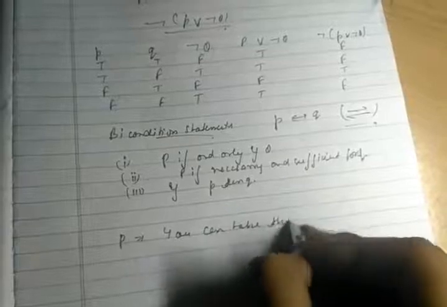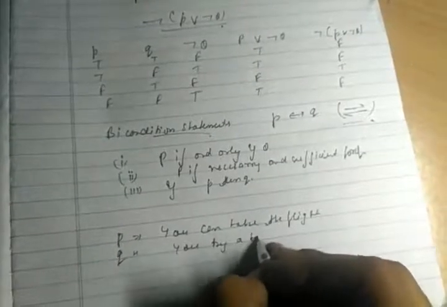You may take an example: there is a statement P like this, you can take the flight, and another statement Q, that you buy a ticket.